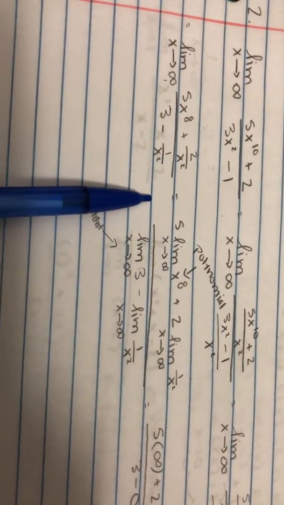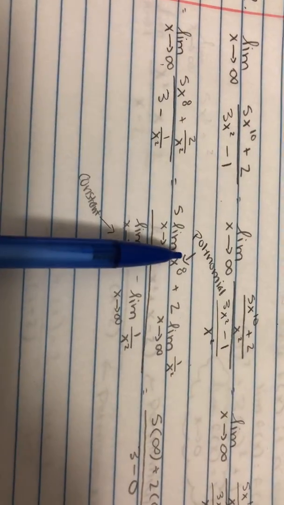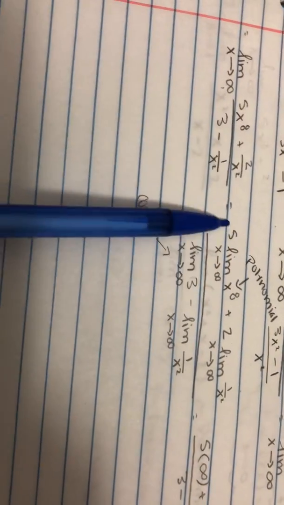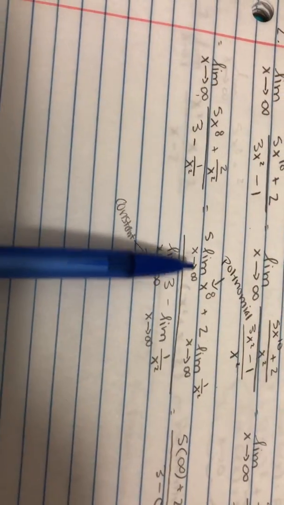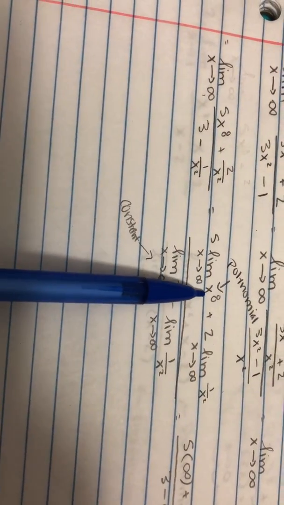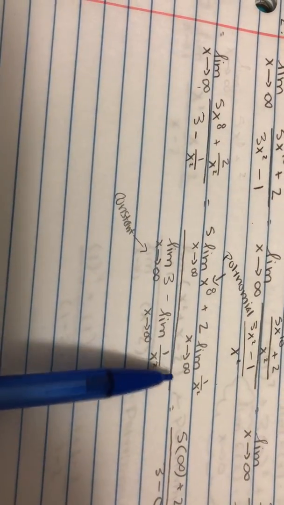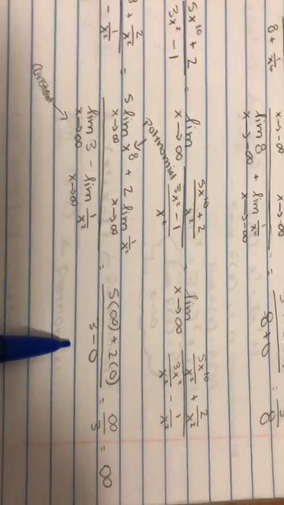Then you take the limit of each term, and you use the constant function for the limit of 3. And since you use the constant multiple rule to take the 5 out, you see. And x to the 8th is a polynomial. So when you have a polynomial, whatever x is approaching, you can put it in for x, as long as you state that it's a polynomial. And here, for these two, you'll use the same rules that were listed above. So this is the simplified version of it.